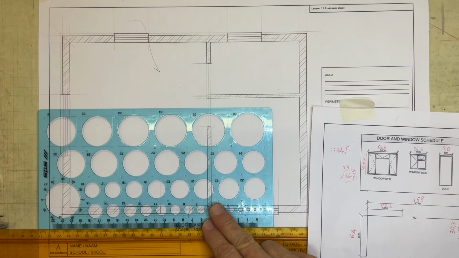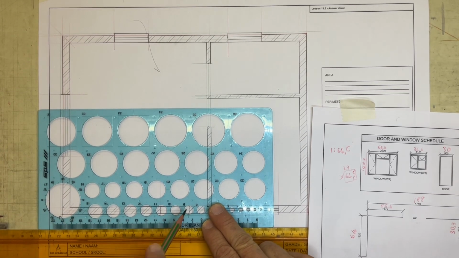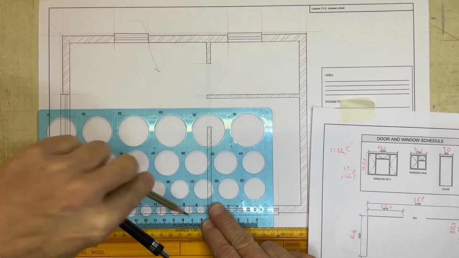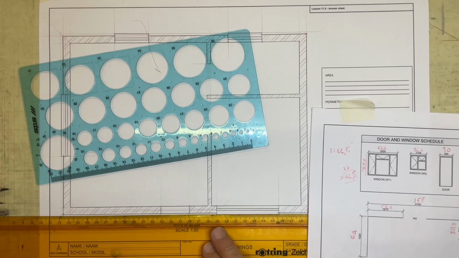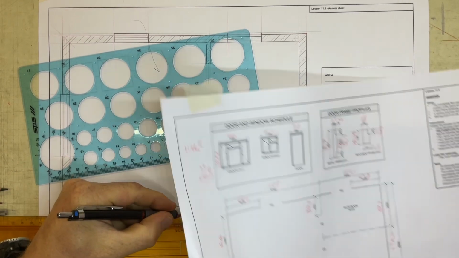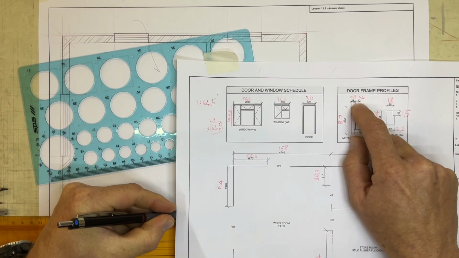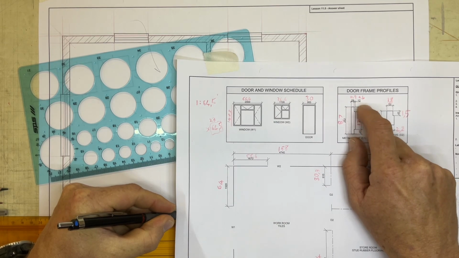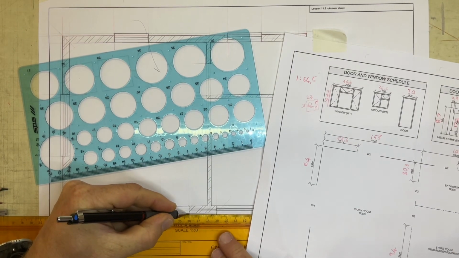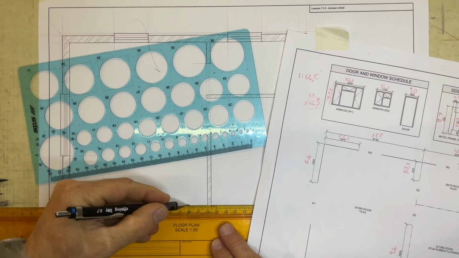I take my circle stencil with the 9 millimeter gap, and I'm going to just draw a little arc on that side, a little arc on that side. That gives me that little space on either side of this thing, which I'm able to draw out. Now, if you look over here, this distance is approximately 1 millimeter sticking out. So a 1 millimeter gap over there, a 1 millimeter gap over here.